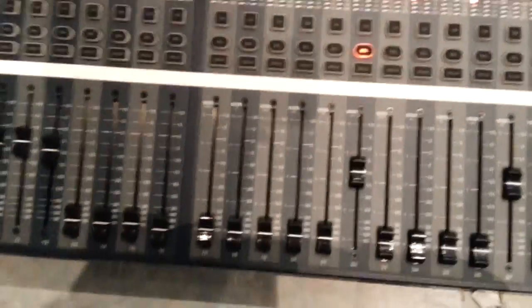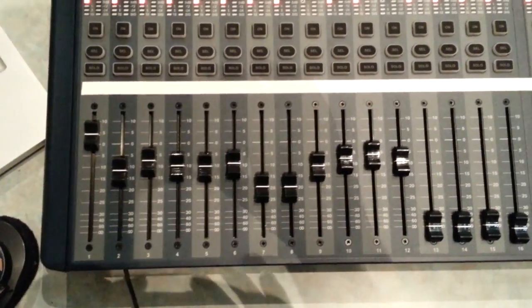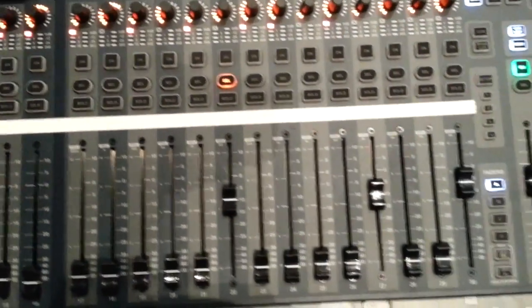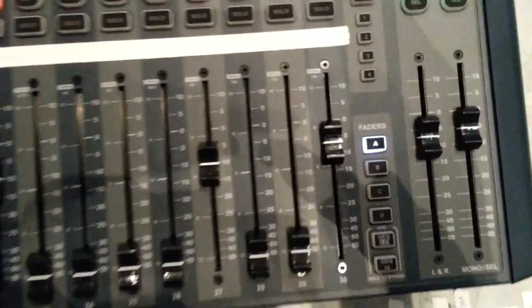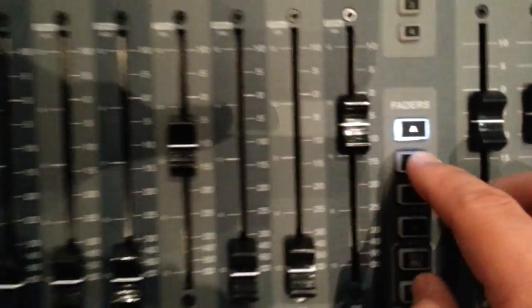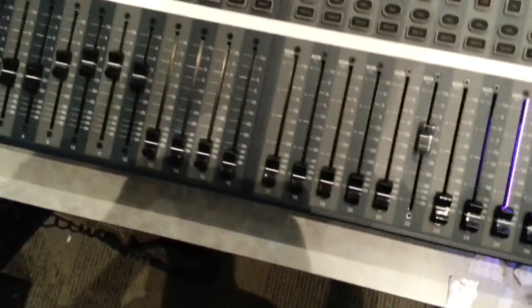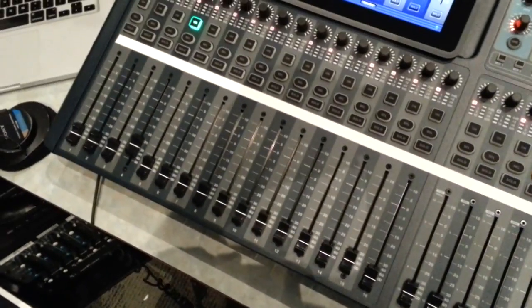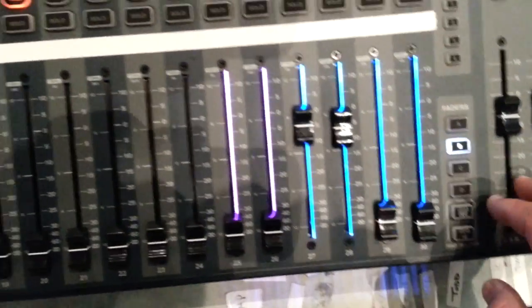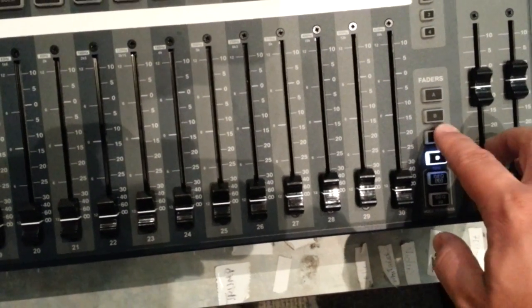Most of the time we'll spend our time down here on these faders, riding those. And to go along with those, we only have 30 faders, but we have 64 complete channels of inputs. On the right-hand side, we have this B button that will allow us to change to the next bank of faders, and it moves them all straight into position and brings up the next set of faders. You can see there's also a C and a D in case we want to control more than that.